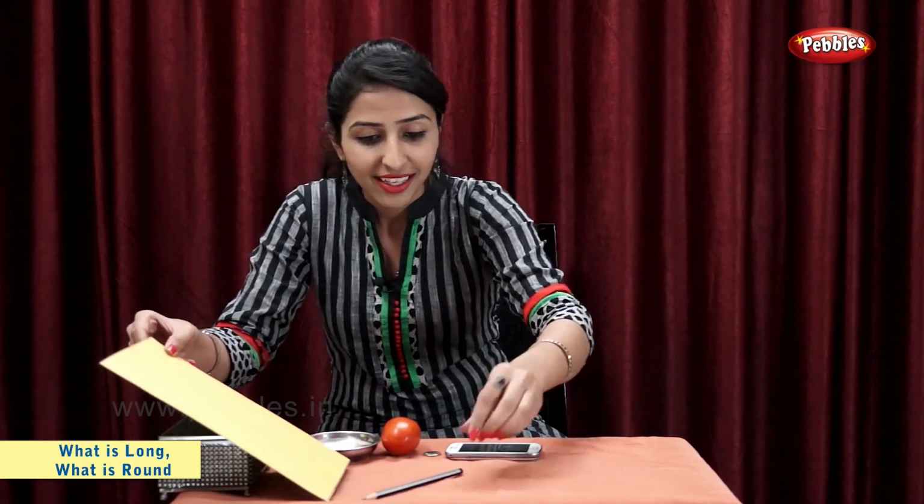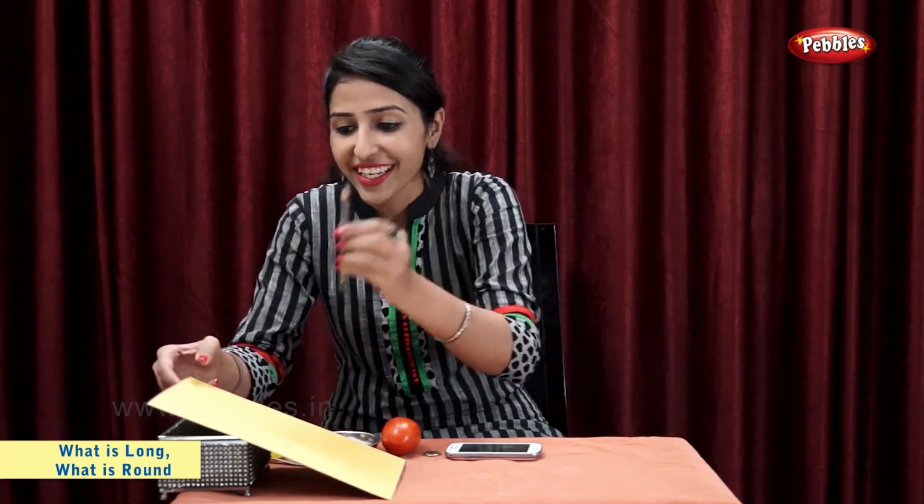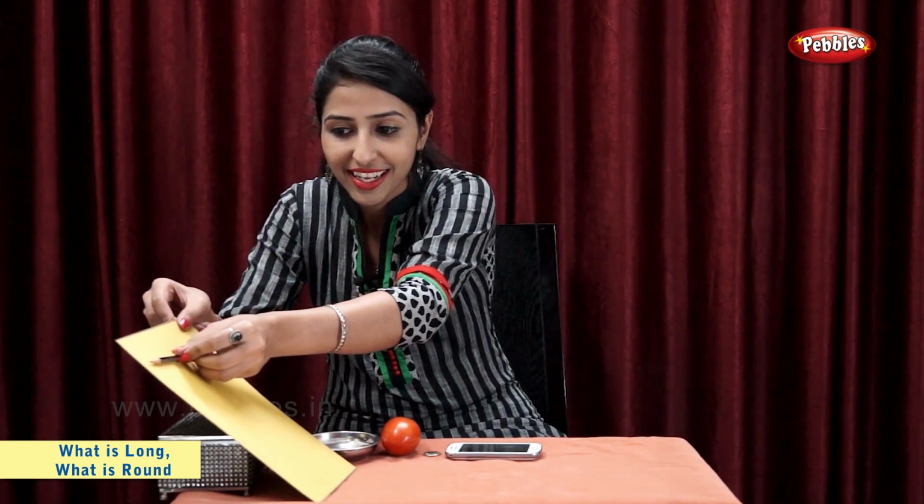Pencil. A pencil is having a flat surface. Let's see what happens. The pencil slides. But students, pencil is also round. So let's see whether this pencil can roll or not. Let's check. The pencil also rolls.